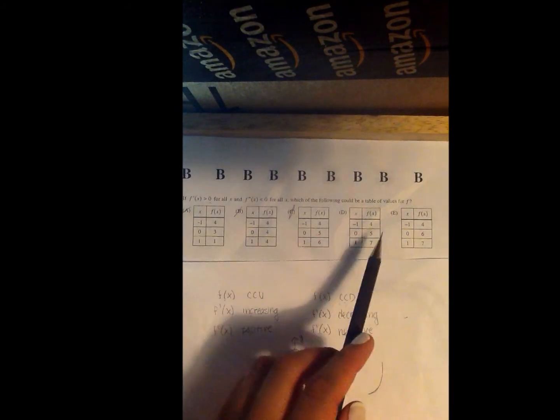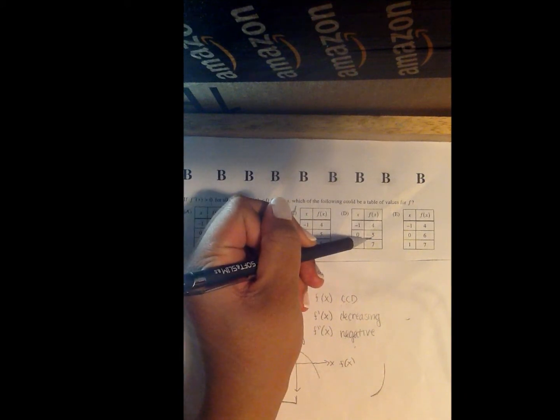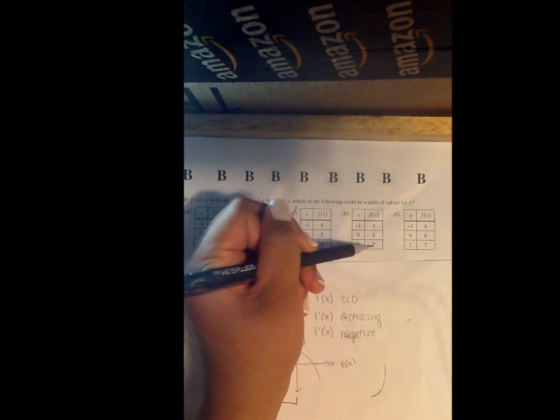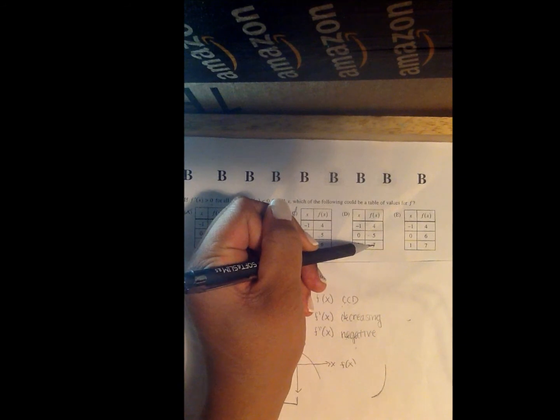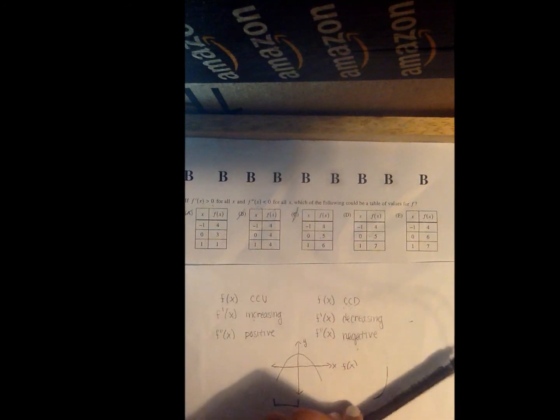And then if we look at option D, our slope is at 1, because 4 to 5 is 1, and then the slope increases to 2, 5 to 7 is 2 apart. So it would actually look something like this. A small slope getting bigger. So that doesn't fit. So our remaining option is option E.